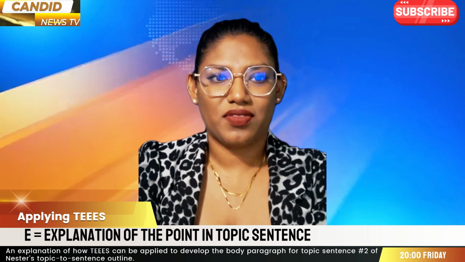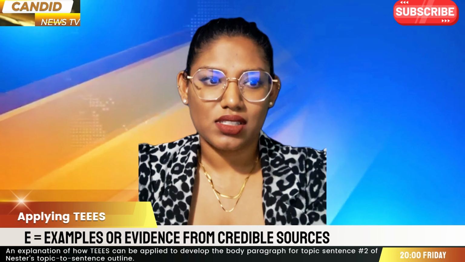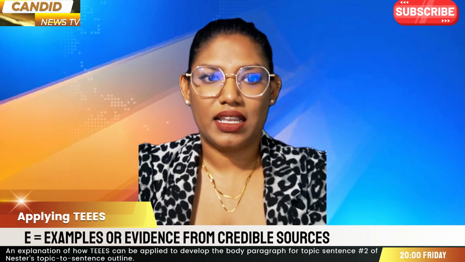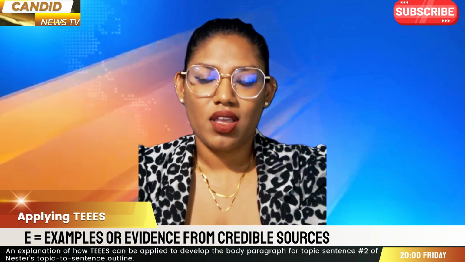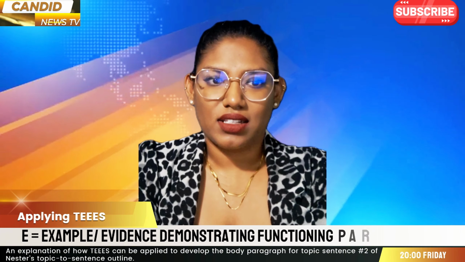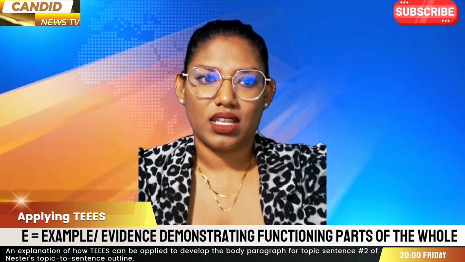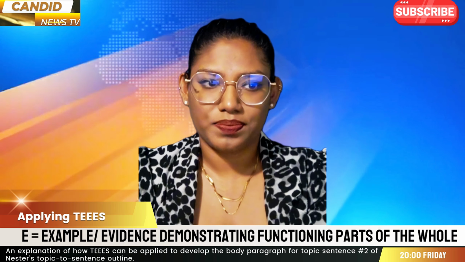Next, Nestor should provide E, examples or evidence drawn from credible sources that show and prove there's a link between the point and the subject, followed by another E, further example or pieces of evidence that further show that the part makes up the whole and what enables the functioning of the subject.